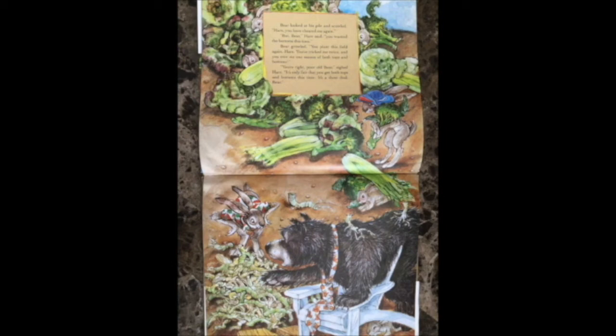Bear growled, "You plant this field again, Hare. You tricked me twice, and you owe me one season of both tops and bottoms." "You're right, poor old Bear," sighed Hare. "It's only fair that you get both tops and bottoms this time. It's a done deal, Bear."